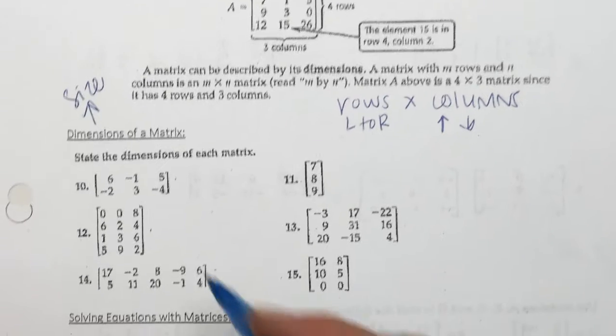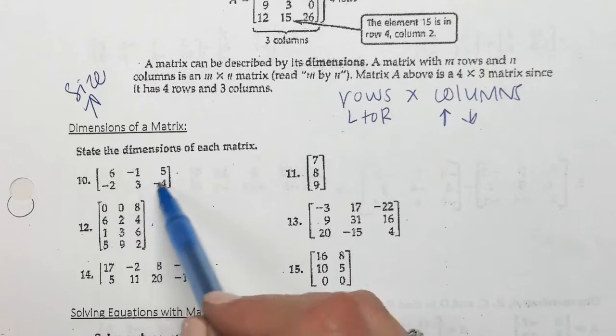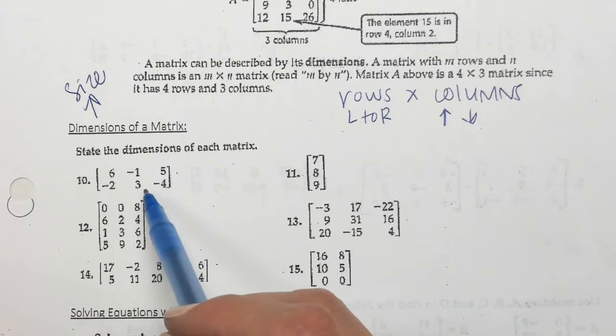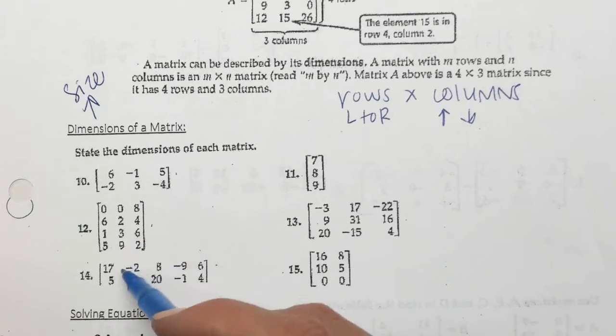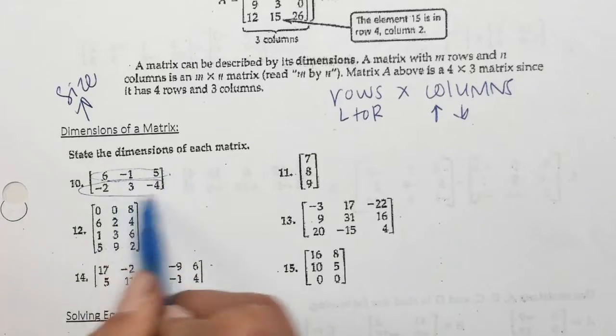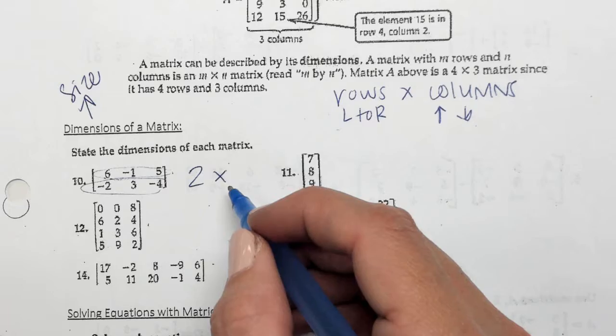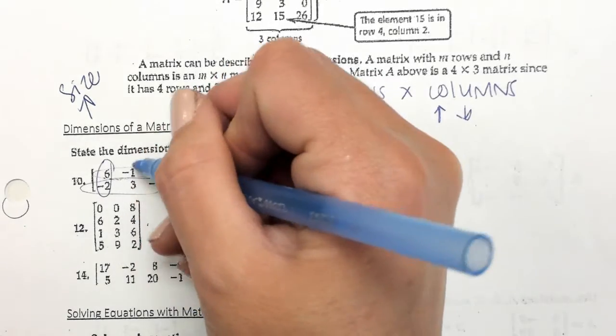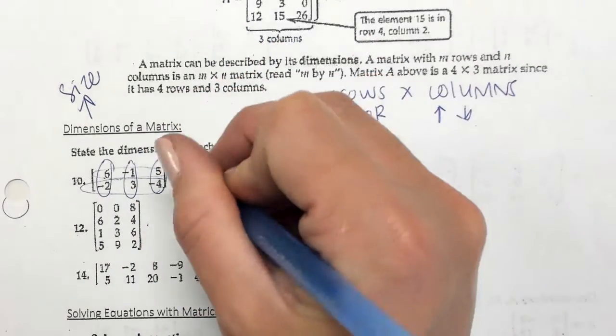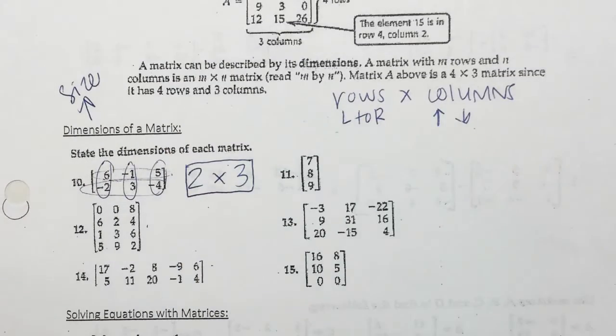So looking at number 10, I'm looking at left to right. How many rows do you see? 2. Good. 1, 2. So this is 2 by, and this is the by sign, it's like an X. And then how many columns? 3. That's it. That's the dimension of that matrix, a 2 by 3.